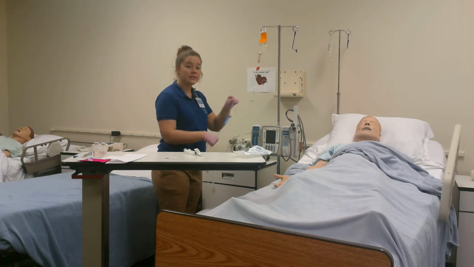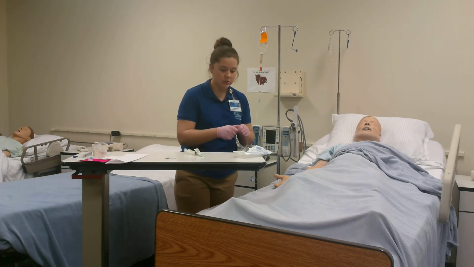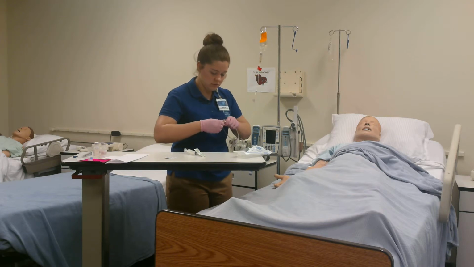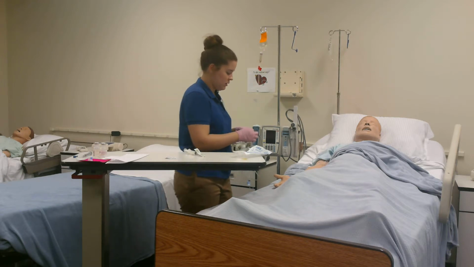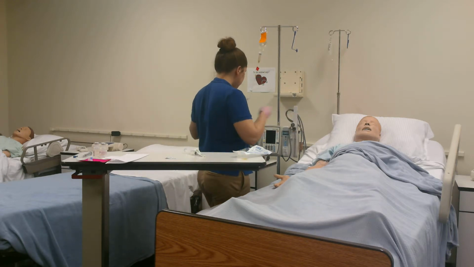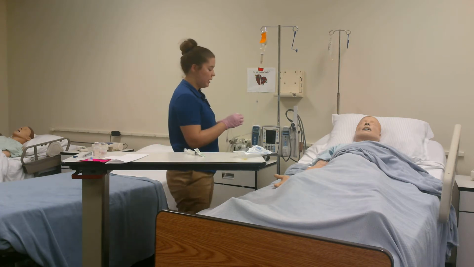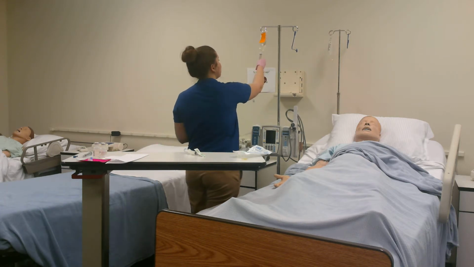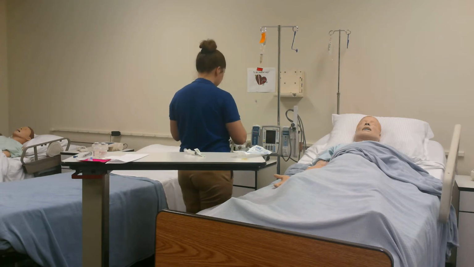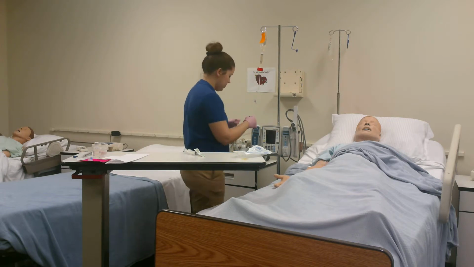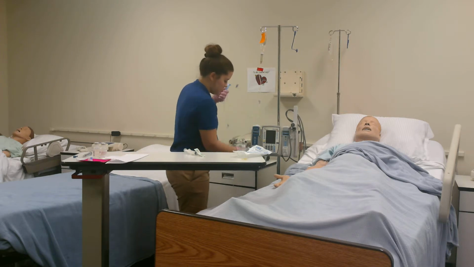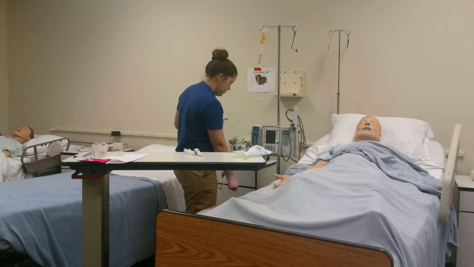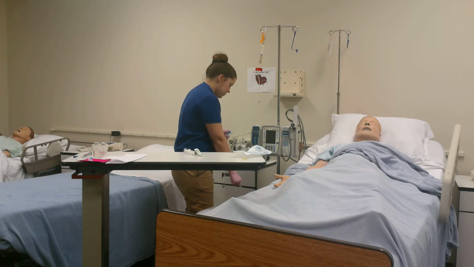And we are just assuming that there's already an IV in place. Okay, and we are going to prime our site. We're going to clamp this down. Okay, unclamp it, excuse me. And we're going to prime the tubing so there's no air bubbles. Okay. Perfect.